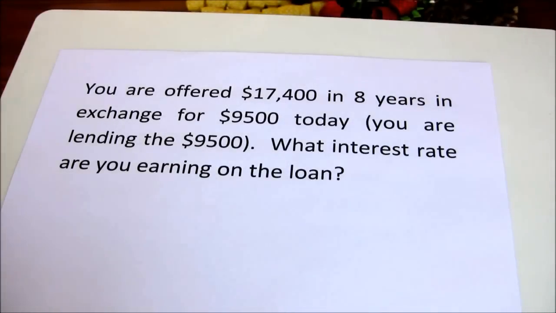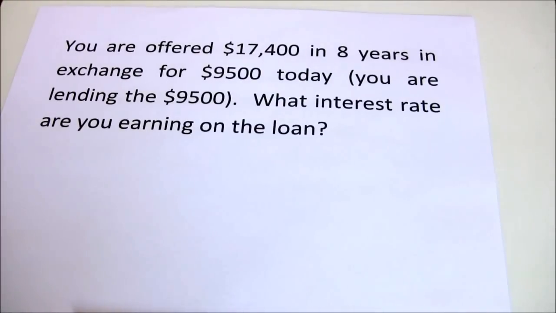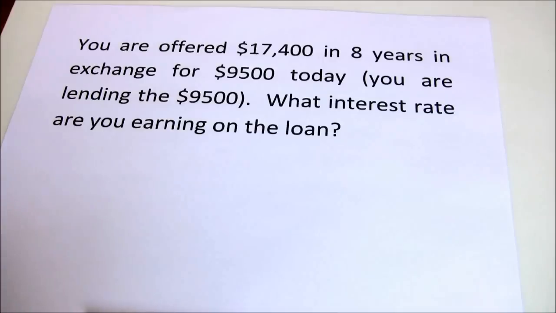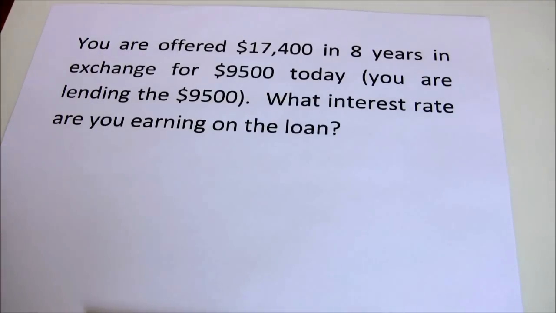Next thing we're going to look at is we're going to start with $17,400, or take that back. We're offered $17,400 in 8 years in exchange for $9,500 today. So in effect, what we're doing is lending money, giving up the $9,500 today in exchange for $17,400 8 years from now. So we're going to be solving for the interest rate.